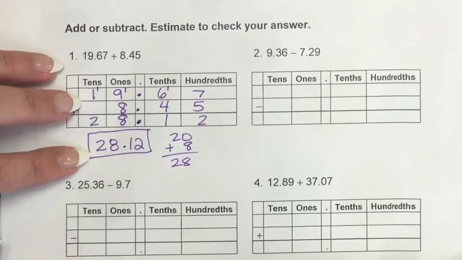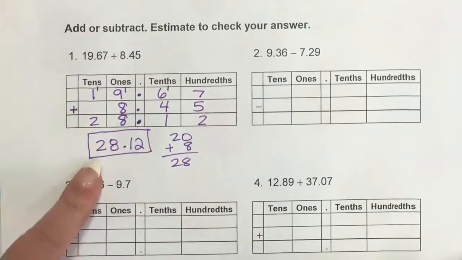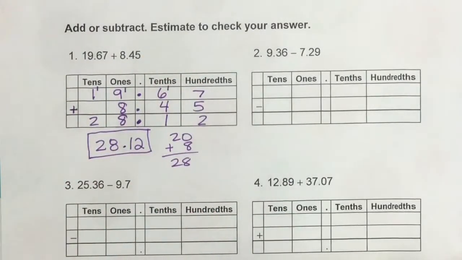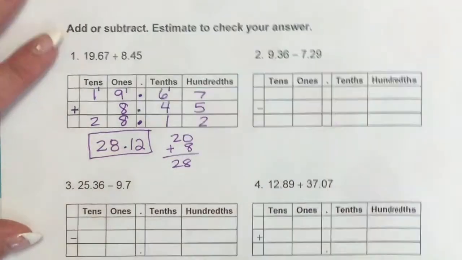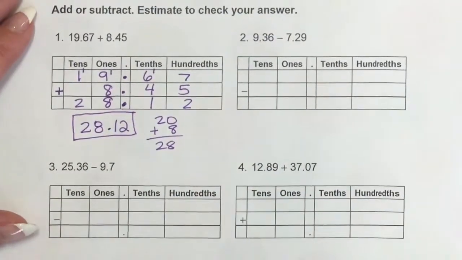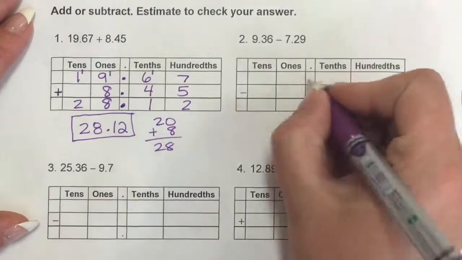Okay, I hope you got that one right. Make sure that you also estimate. So you do the problem and you estimate. So if you didn't estimate, go ahead and pause the video, go back through the problems, estimate, and then make sure that your estimates follow your answers. All right, on to number 2. So we have 9.36.